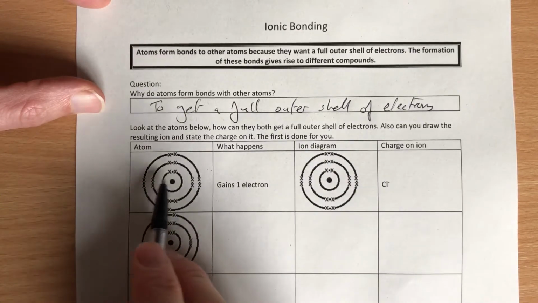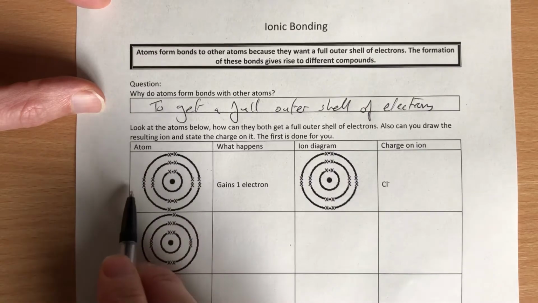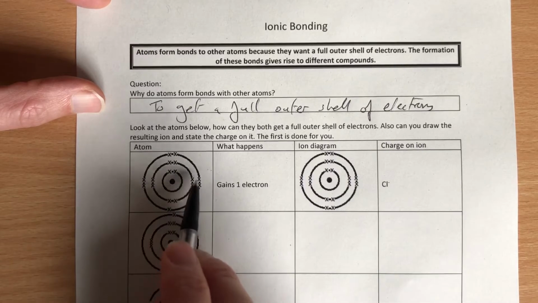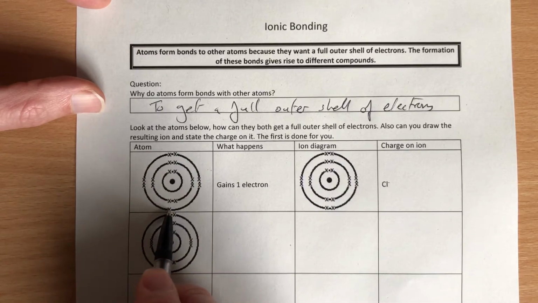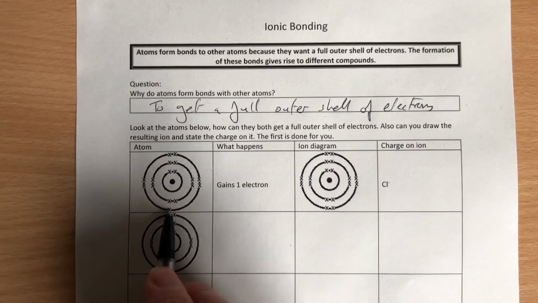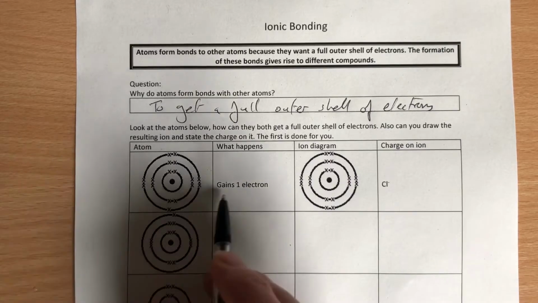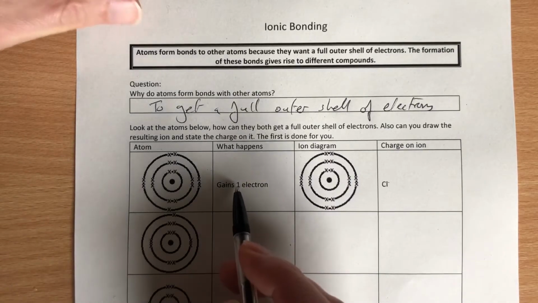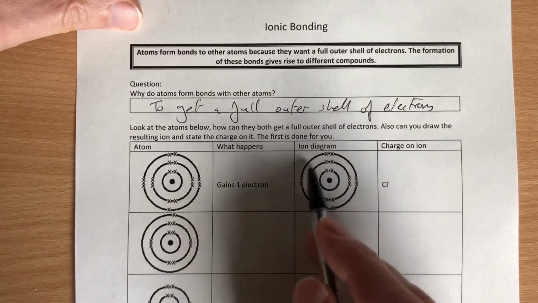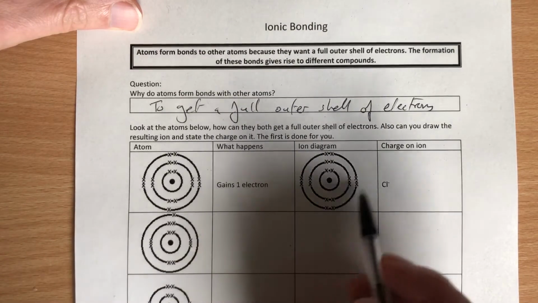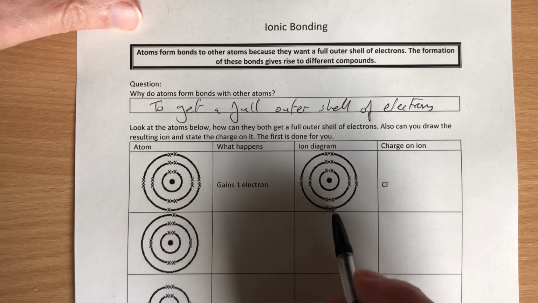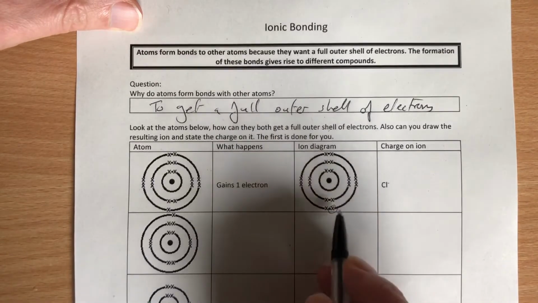So I've got an atom here, it's got 2 electrons on the first shell, 8 on the second shell, and 1, 2, 3, 4, 5, 6, 7 on the third shell. So it wants to fill its outer shell with an extra electron. It wants 8 electrons to fill that outer shell. So it gains 1 electron. So we're now going to draw a diagram of this atom, but with a full outer shell. So it's now got its 8th electron down there. You can see it, there's the extra electron.